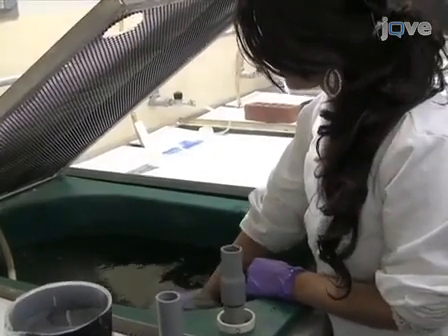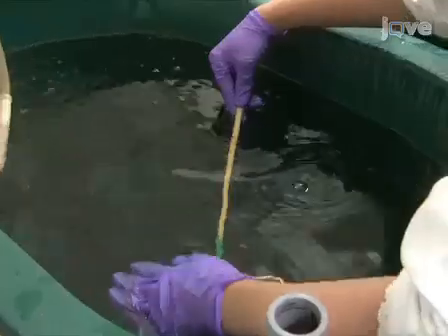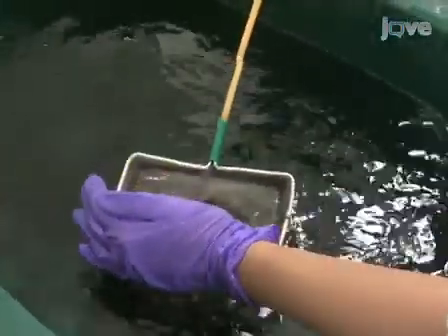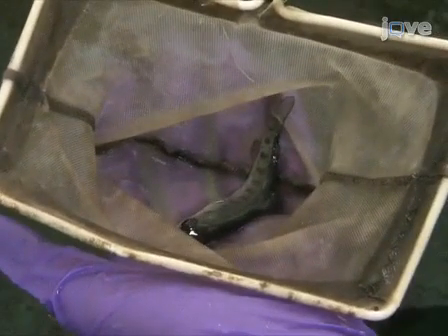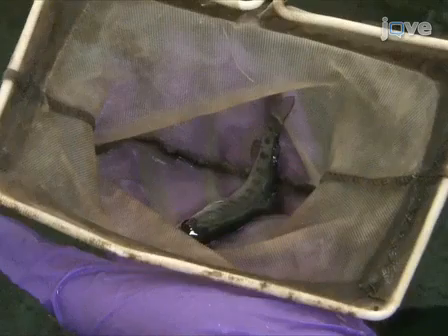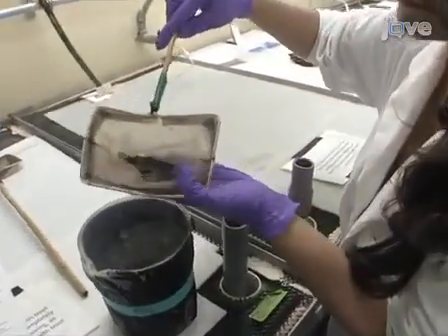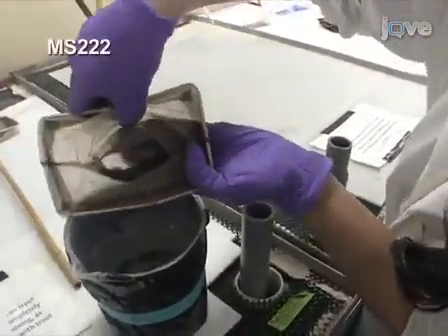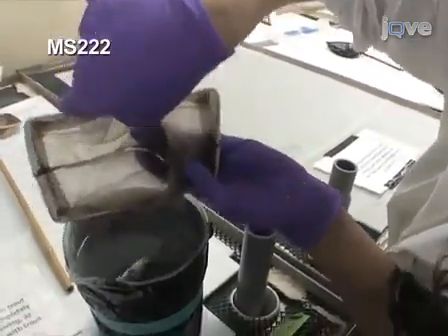Using a knotless net, collect individual fish from their holding tank. Minimize capture time, avoid collecting multiple fish, and do not hold fish for more than a few seconds in the net, as these factors can increase stress, and stress can affect swimming performance. Place fish in a freshwater transfer tank containing tricaine methane sulfonate anesthesia buffered with sodium bicarbonate.